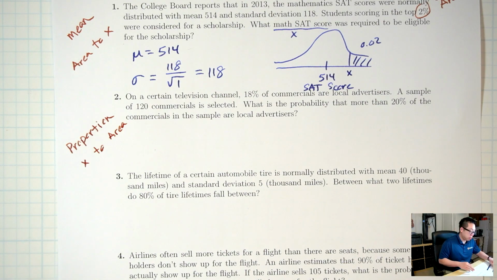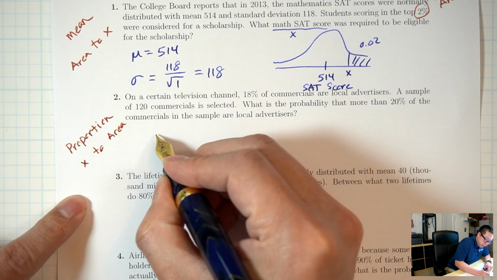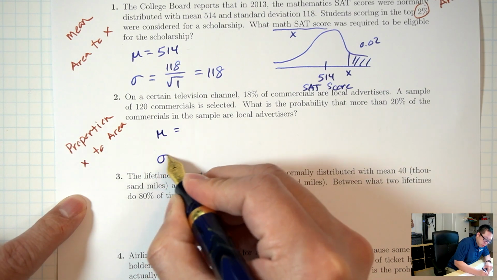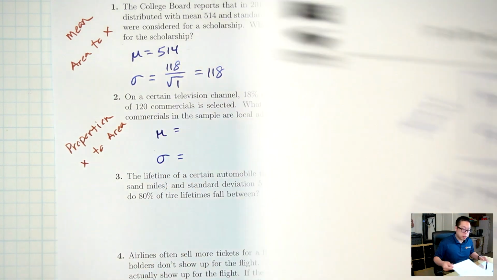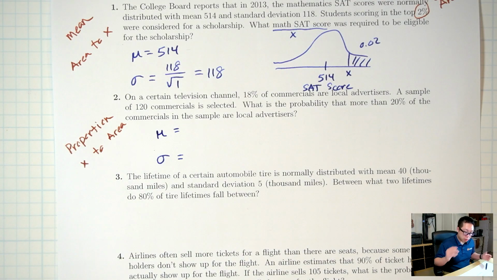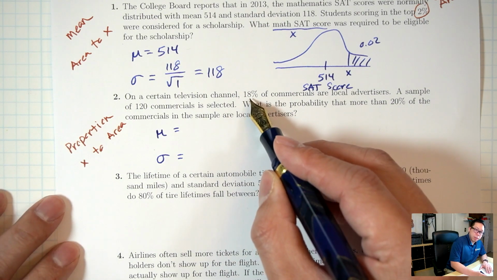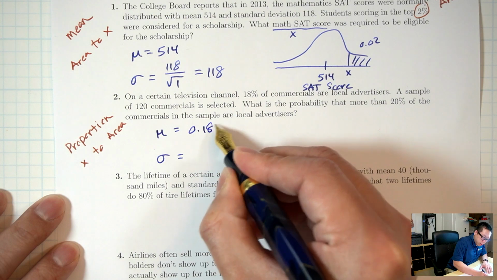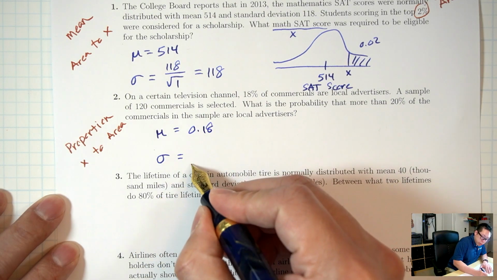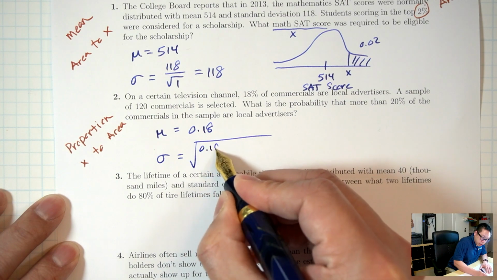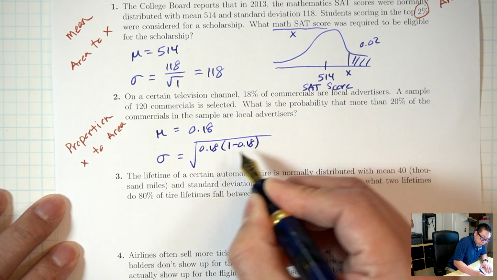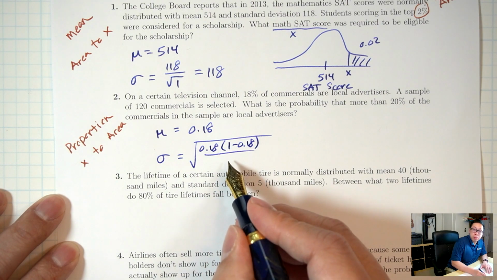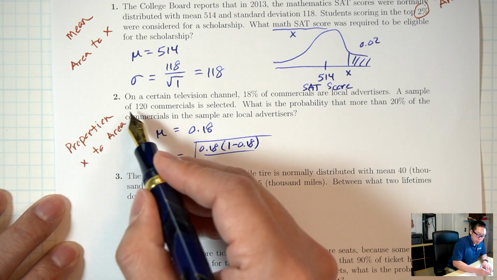And then let's go ahead and write down the mean and write down the standard deviation. Okay, so for proportions, the mean is going to be the population proportion. So we're talking about commercials that are local advertisers. So what percent are local advertisers? Or what proportion? It's this 18%. As a decimal, that's 0.18. Standard deviation is that square root formula, 0.18 times 1 minus 0.18, over sample size. It would have to be this 120.